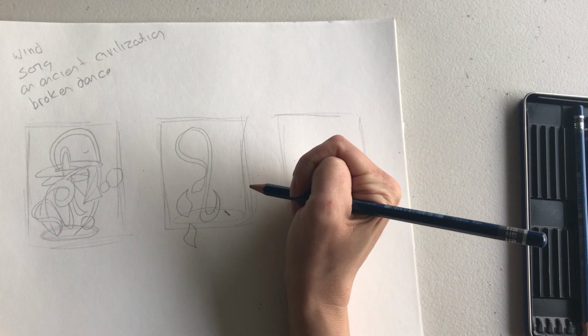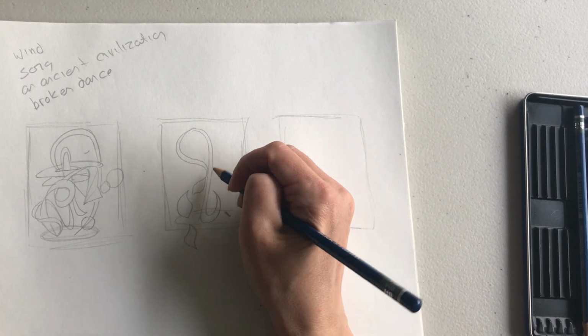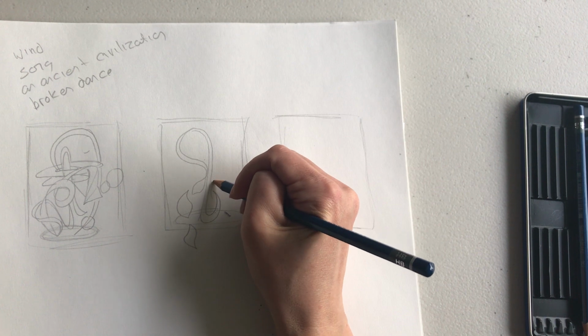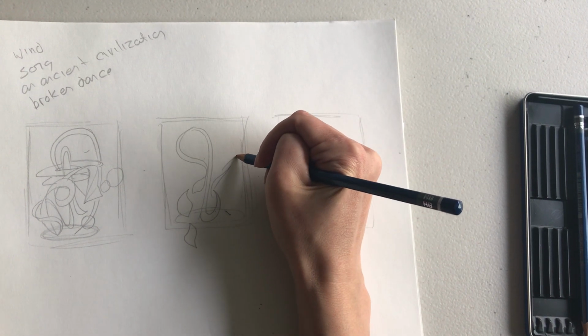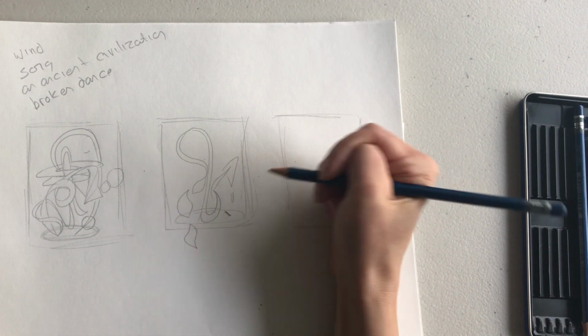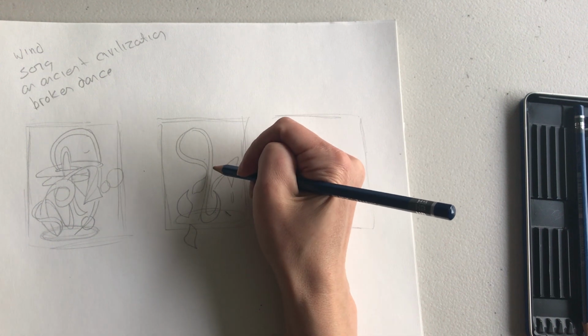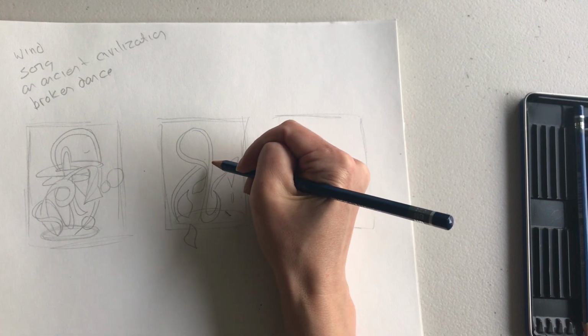So I'm thinking of it like falling off the base, which is interesting. And then coming around. And then I want to think about the other dancer. The other dancer coming here. I'm still not sure how this is broken.